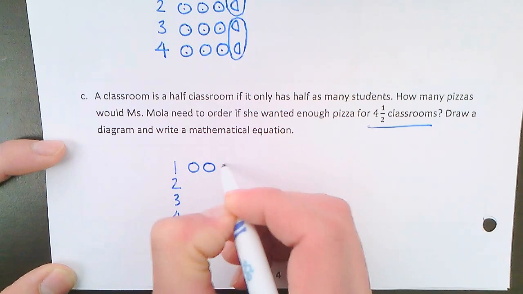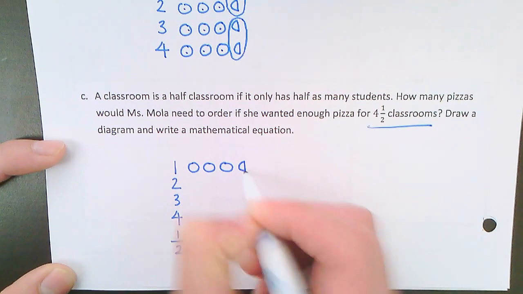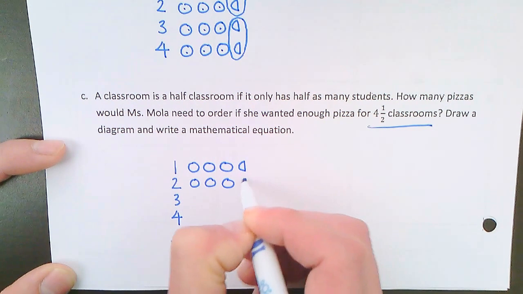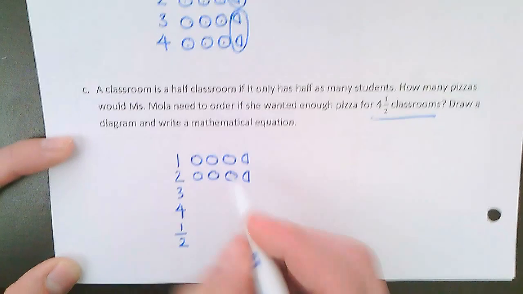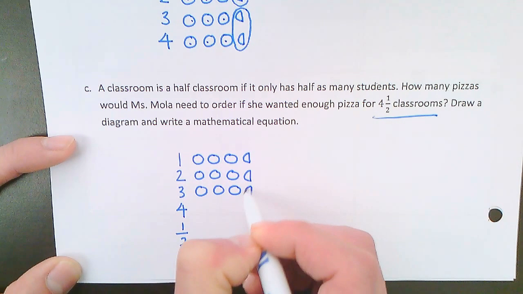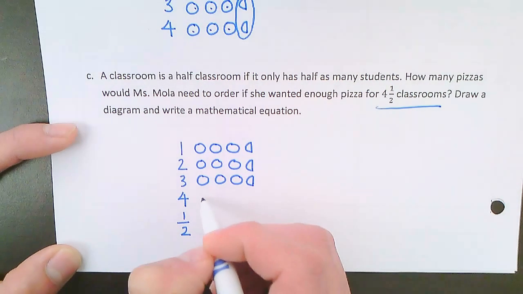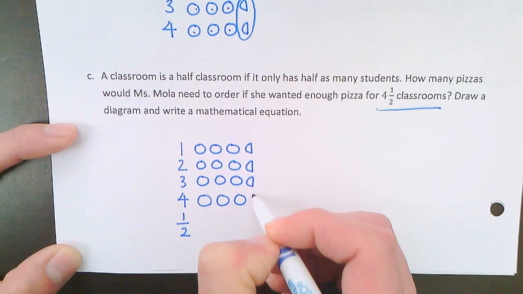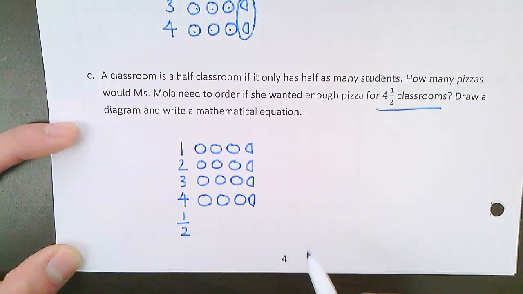1, 2, 3.5 for that first classroom. 1, 2, 3.5 for that second classroom. 1, 2, 3.5 for the third classroom. 1, 2, 3.5 for the fourth classroom.